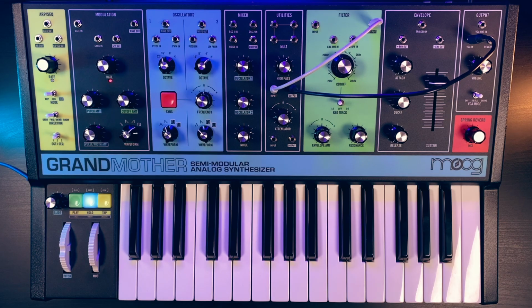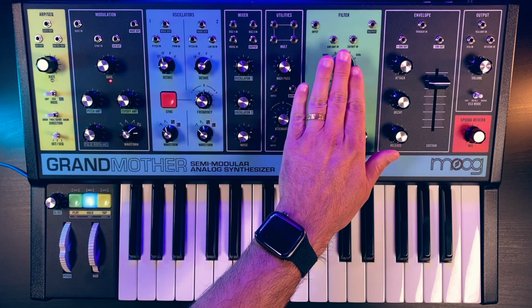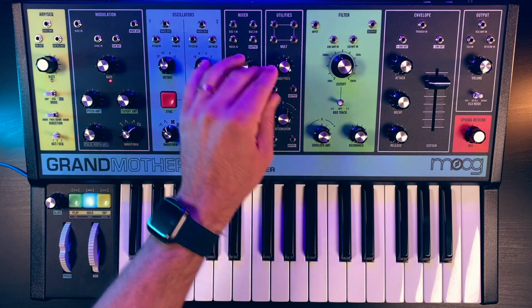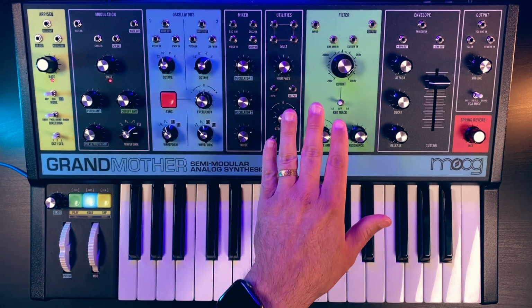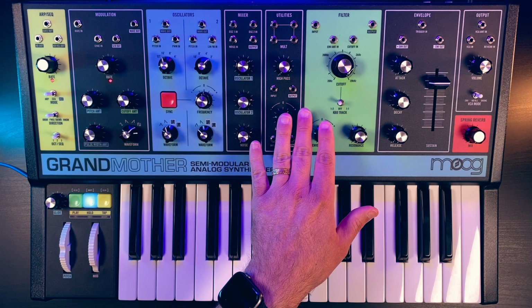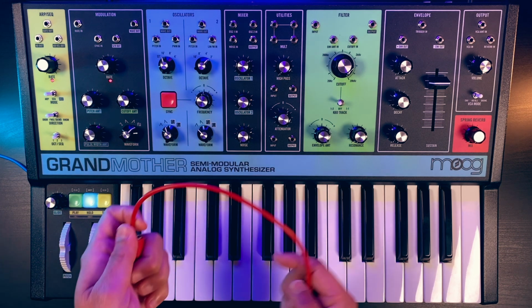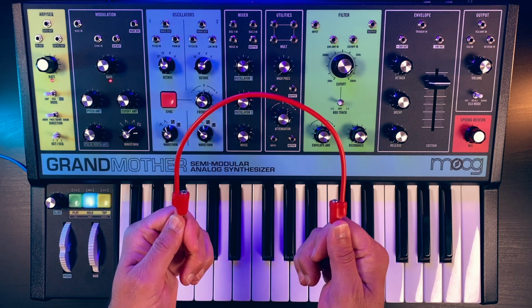So now let's explore combinations in parallel. In the first exercise we connected the low pass filter into the high pass filter in series, but now let's try to do them both at the same time, in parallel. That patching is a little bit more complicated, and you will need one of those stackable patch cables.